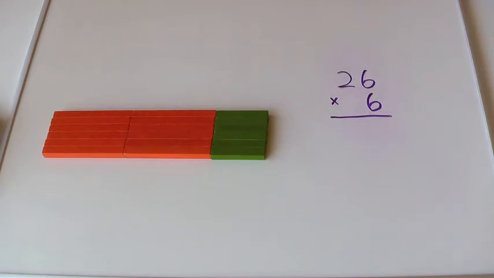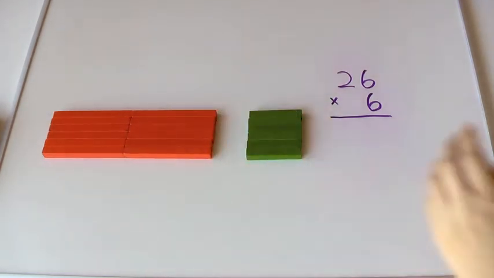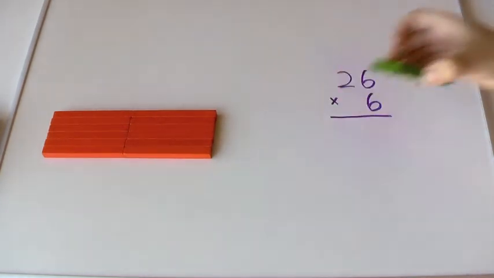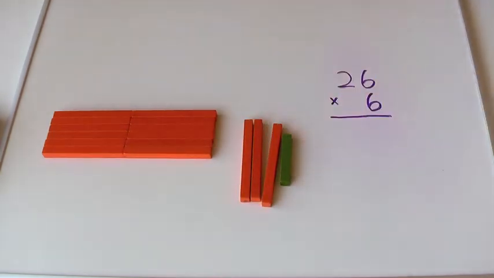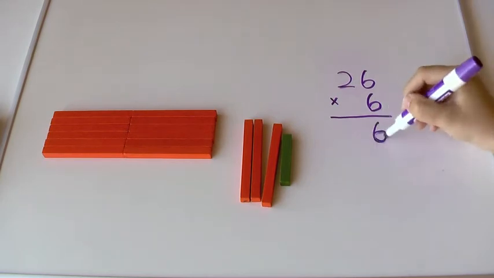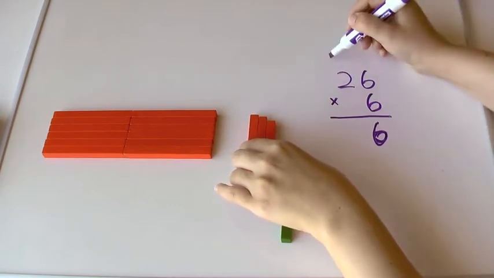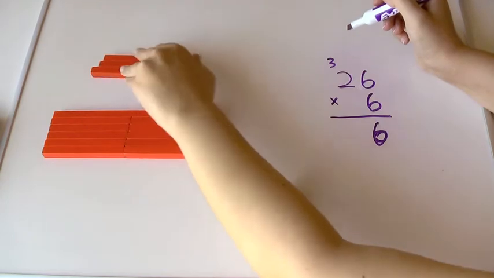26 times 6. So the first thing we're going to do is the 6 times 6 portion for the algorithm. So 6 times 6 is 36. So let's trade our 6 6s for 30 and 6, right? So that way I can write down my 6 here. I'll put it down here. And I will bring my 3 tens up here with the tens. Okay, put it up here.